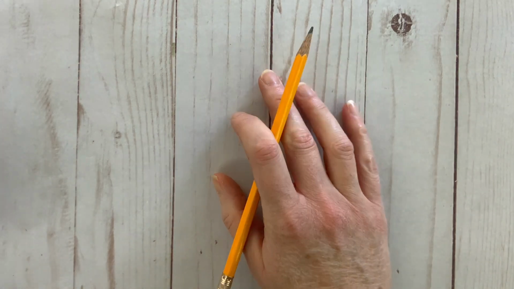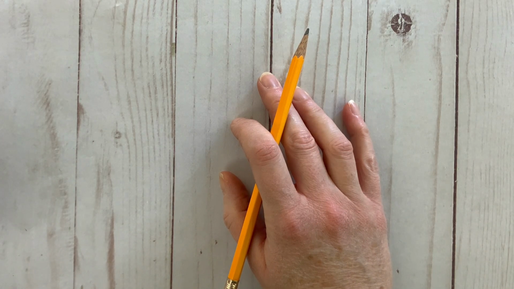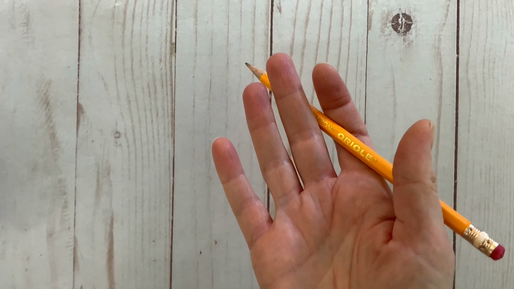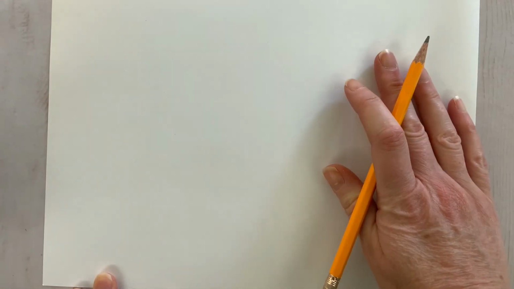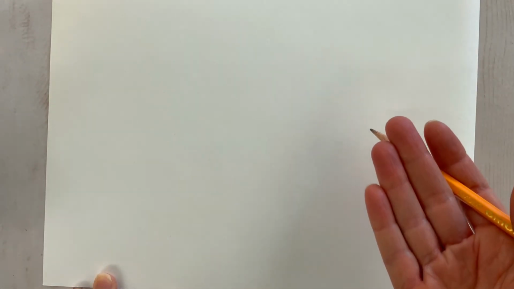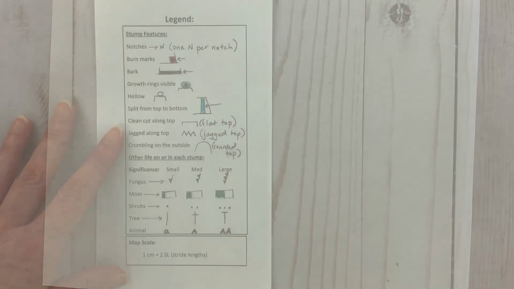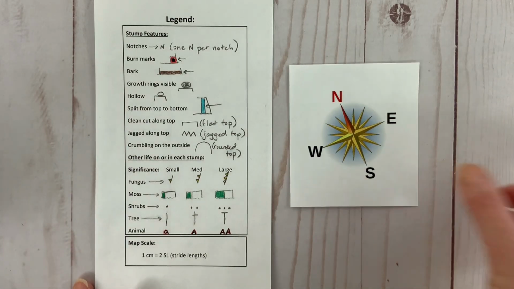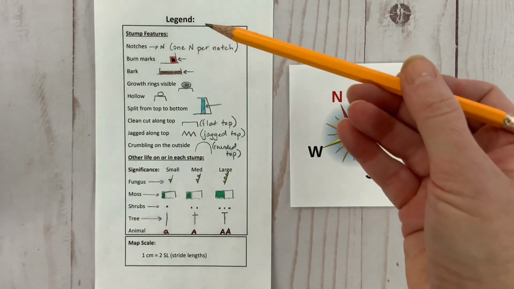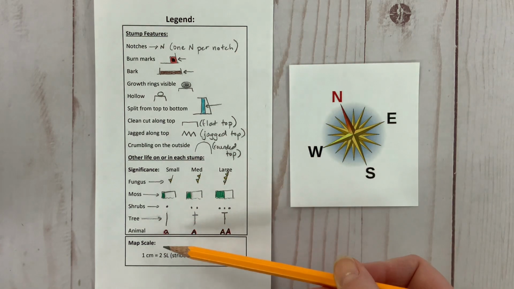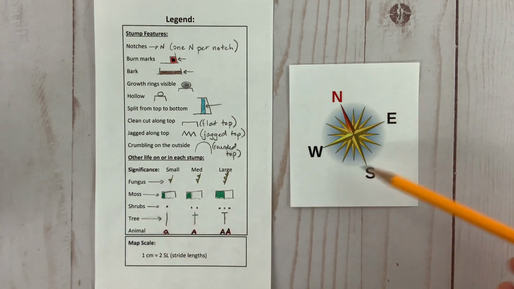After a lot of thinking, I wondered if I could design some sort of info map. This map not only might help me record the features of each stump, but also measurements and distances between them, something that I was not able to capture in my bar graph. Like other kinds of maps, I would like my map to have a legend, a scale, and a compass rose.